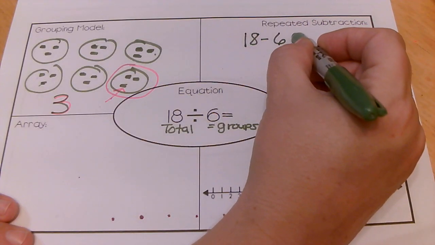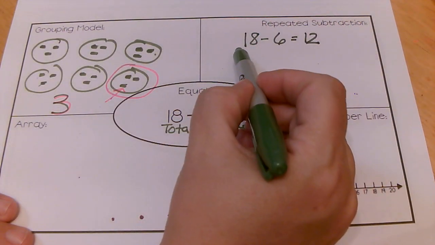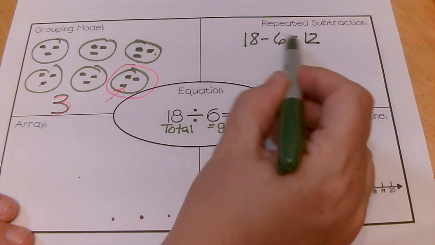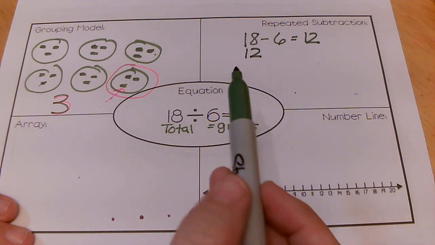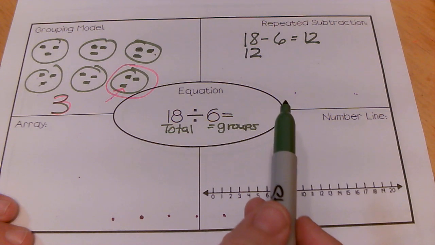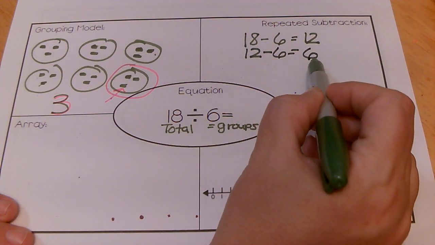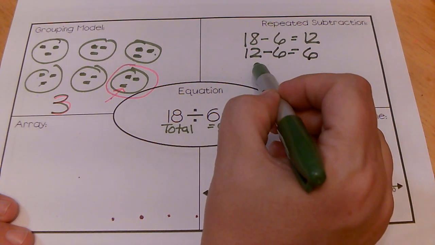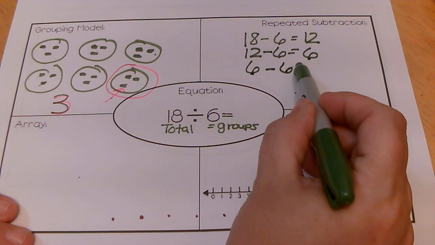So 18 minus 6 is 12. Whatever number I get here has to go over here to this side. So I have 12. I'm going to put 12 over here. And then I'm going to repeat the steps. Again, I'm going to subtract 6. 12 minus 6 is equal to 6. This 6 now goes to this other side. 6 minus 6, still subtracting 6, is equal to 0.